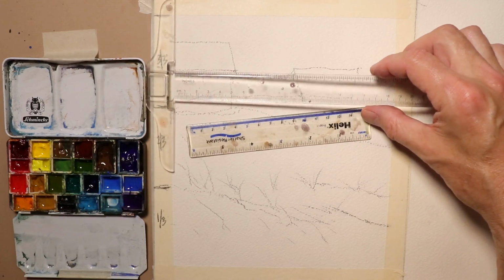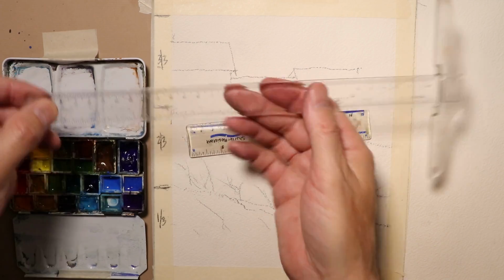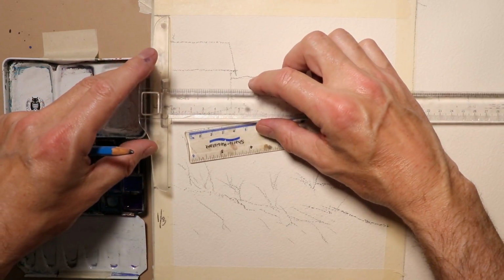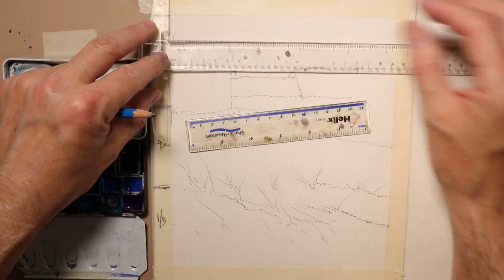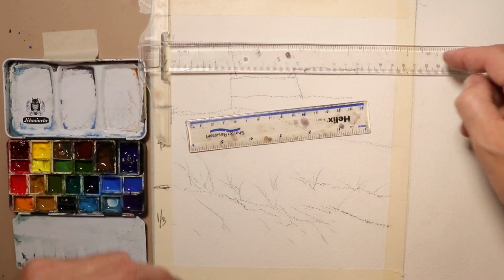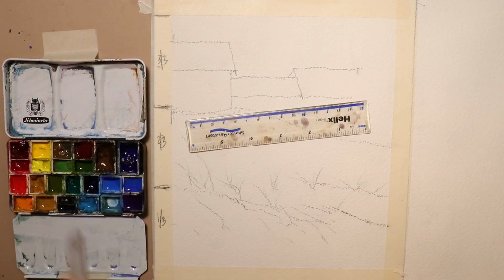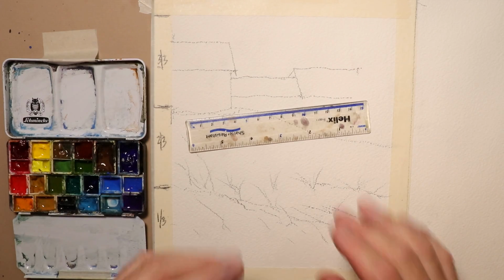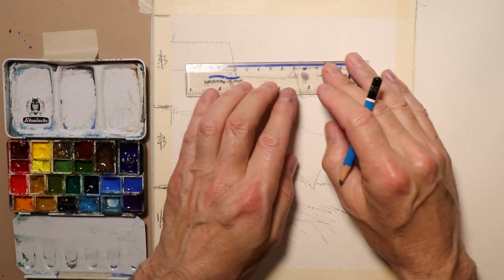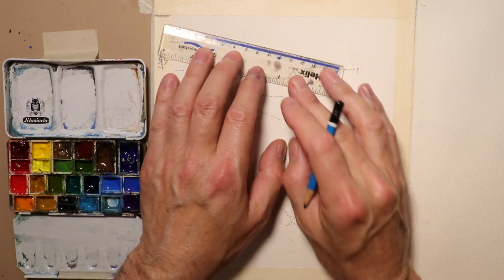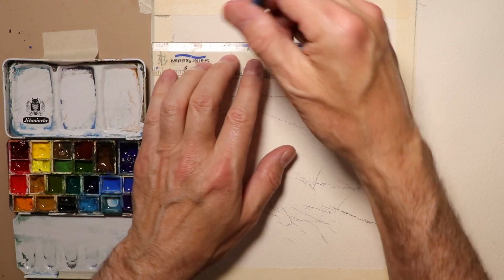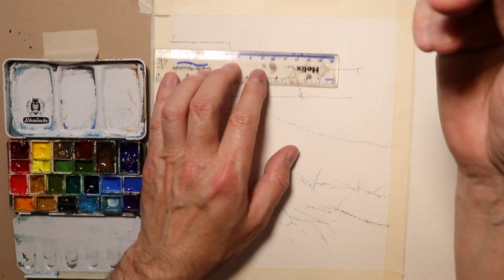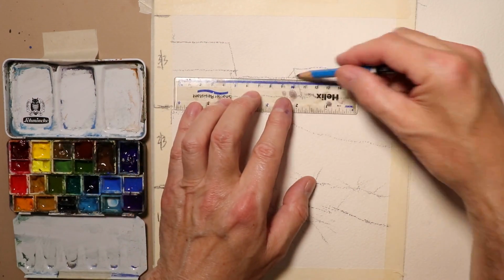You could set them down and rest them on your tape or your border that you've created and keep them square, so your lines will be level across this way for your roofs. But you could also use something like a ruler, just to keep it straight. You don't want to have your roofs like this or like this. You want to keep them straight. You can do it with a ruler, just a little bit of a sketch.